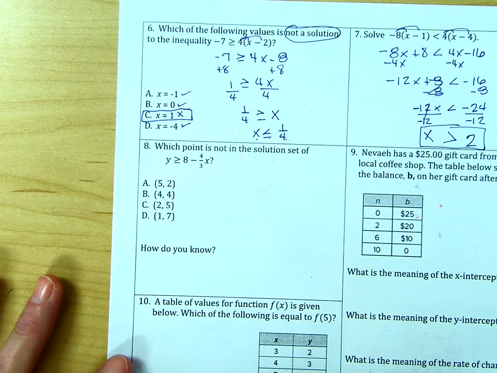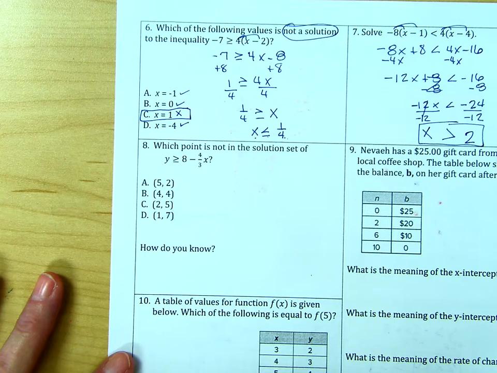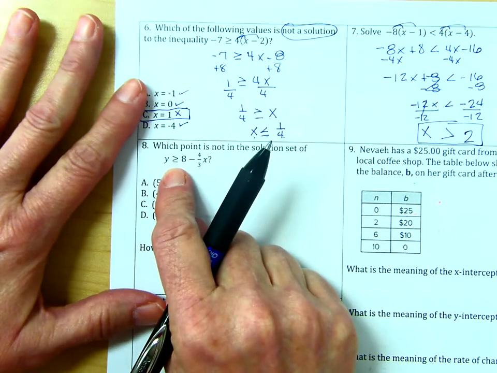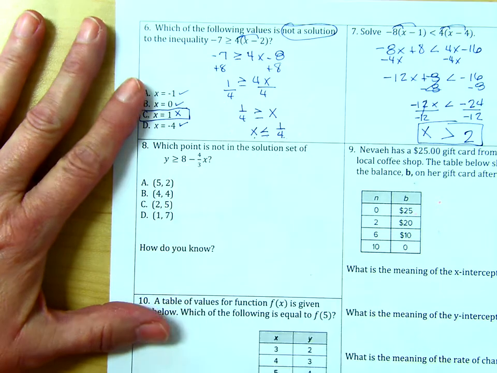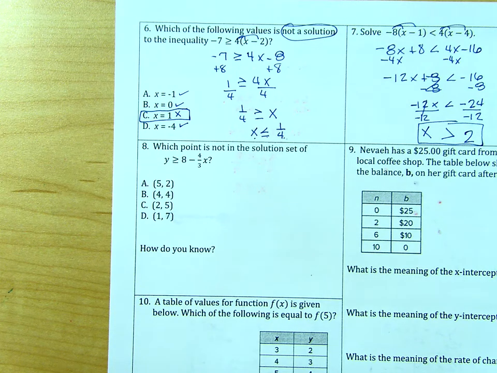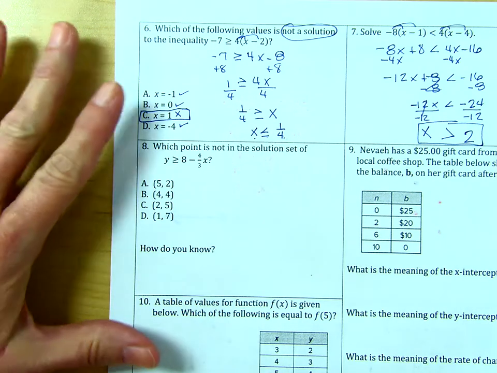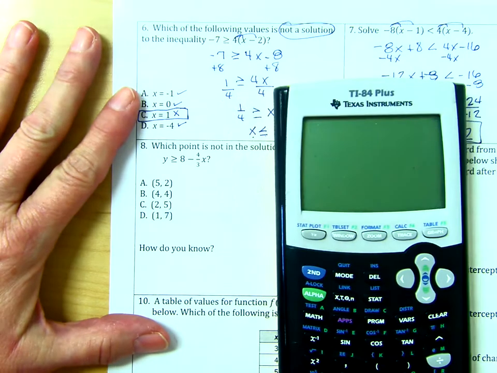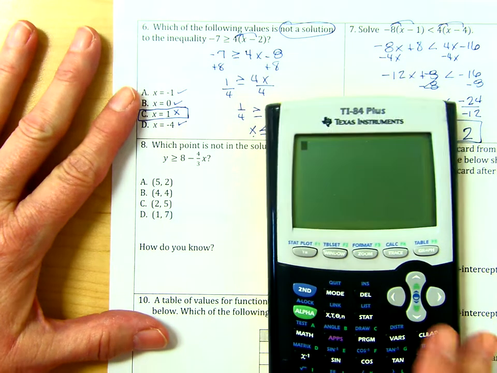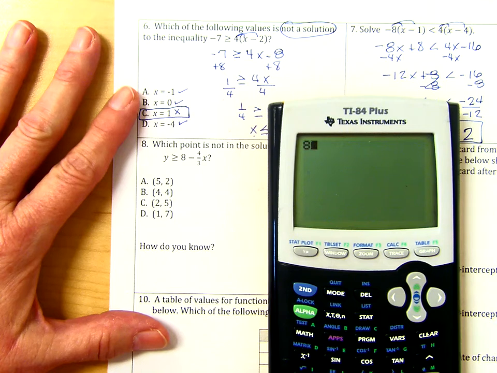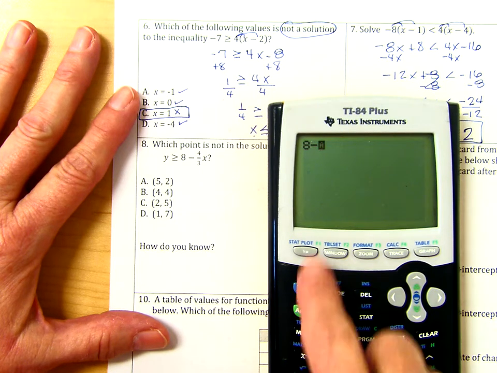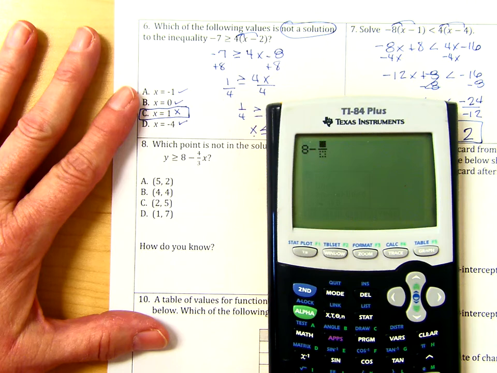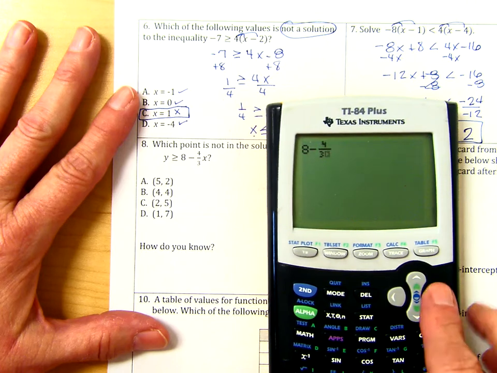For number 8, it asks us which point is not in the solution set of y is greater than or equal to 8 minus 4/3 x. So we have several ways to approach this. We can go ahead and take the calculator and just take 8 minus, we do alpha y equals, and we get our 4/3.